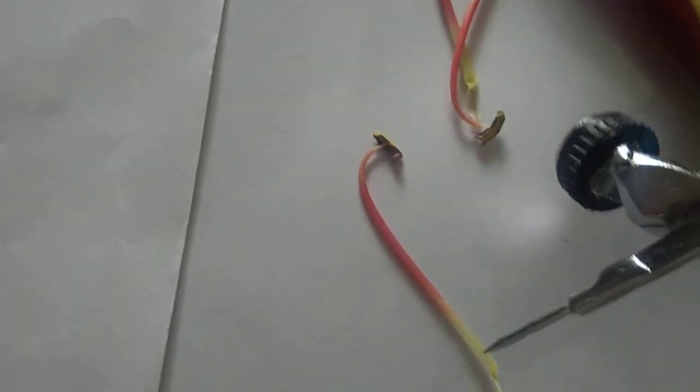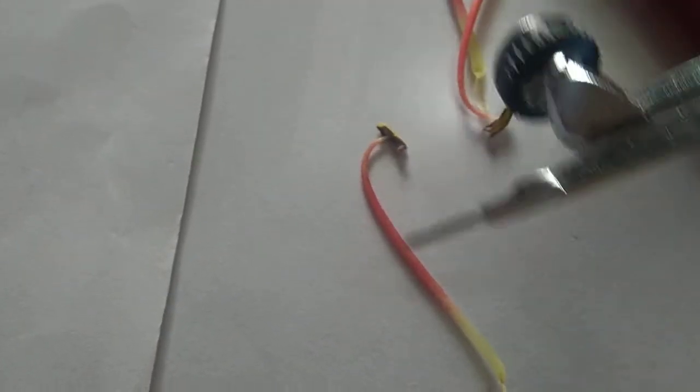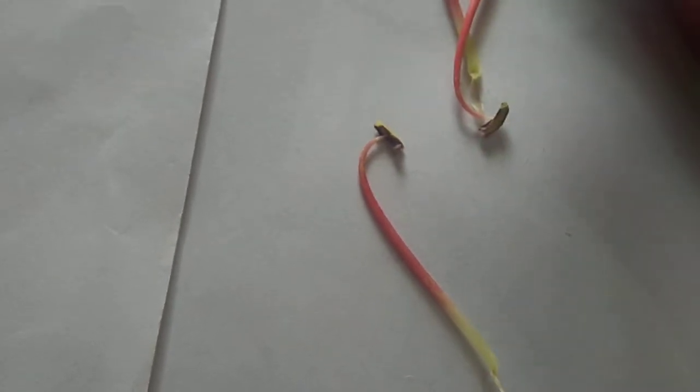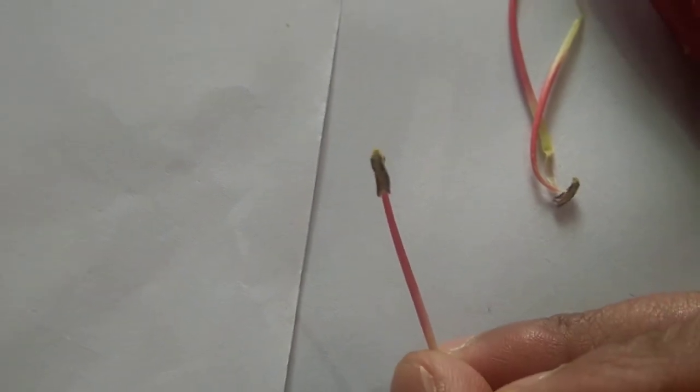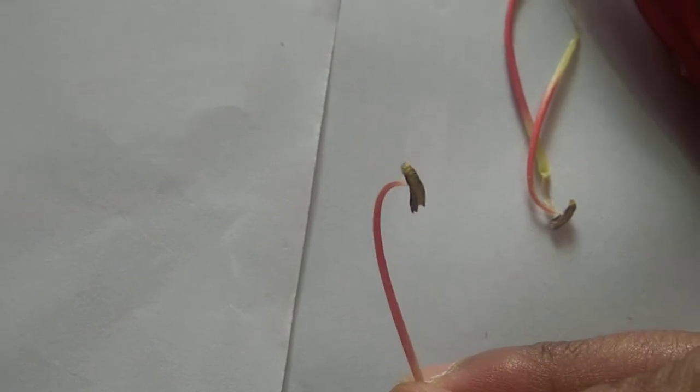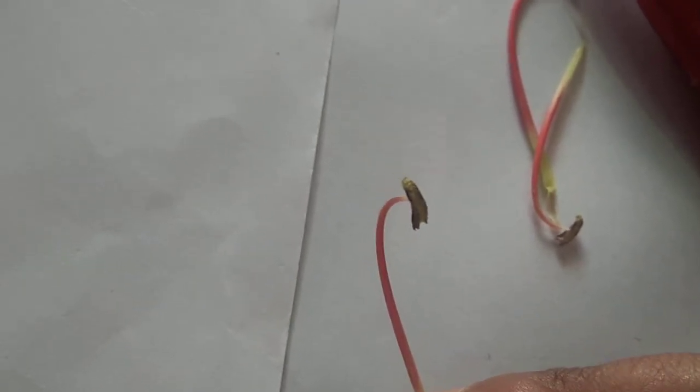This is your filament, and this yellowish part, wait, I'll just show you more clearly, this yellowish part is your anther. Inside this anther, the powdery substance is there, which is pollen grains. I'll tell you how we can see the pollen grains. I'll just try to take some out for you.